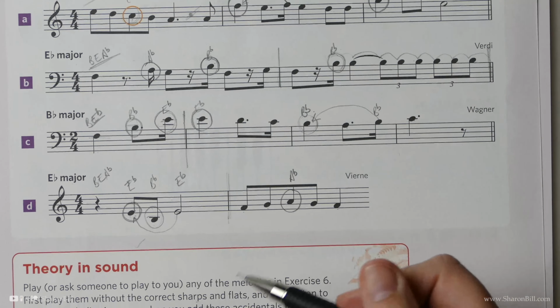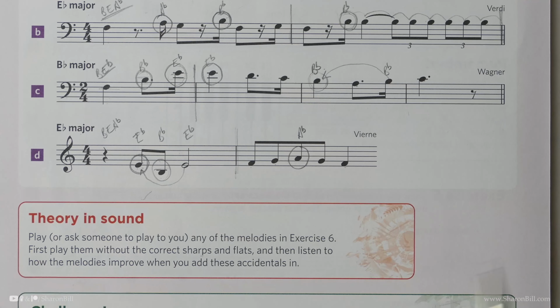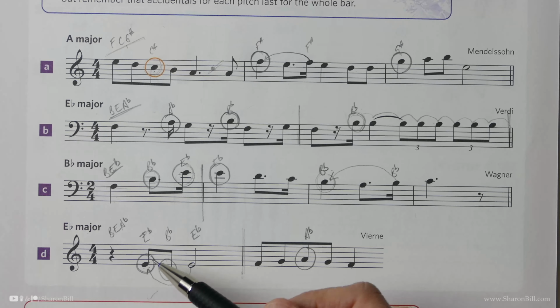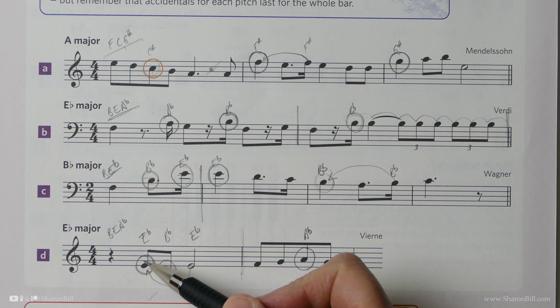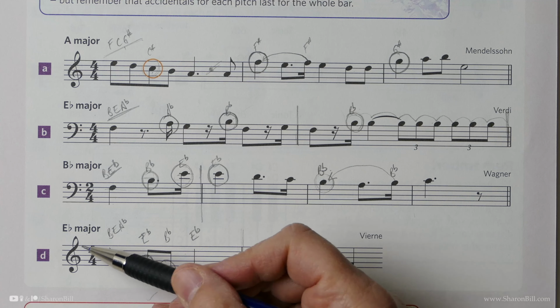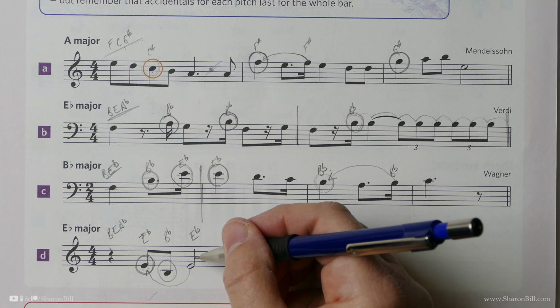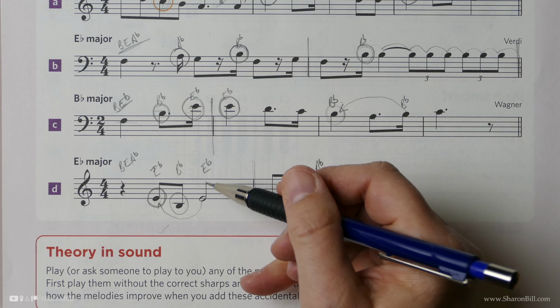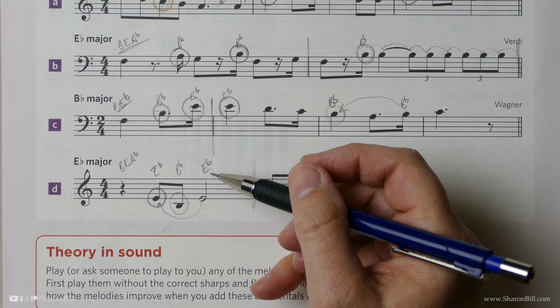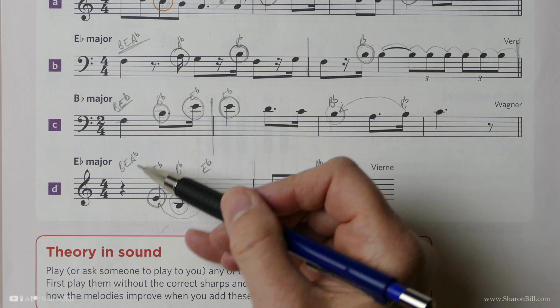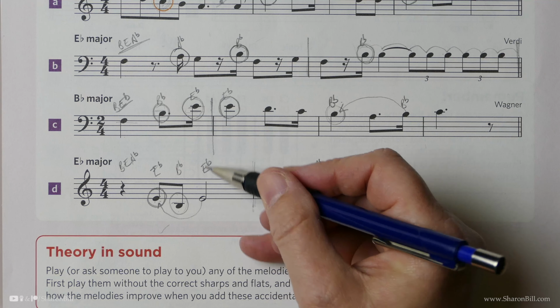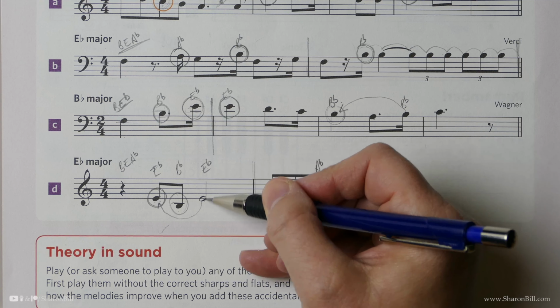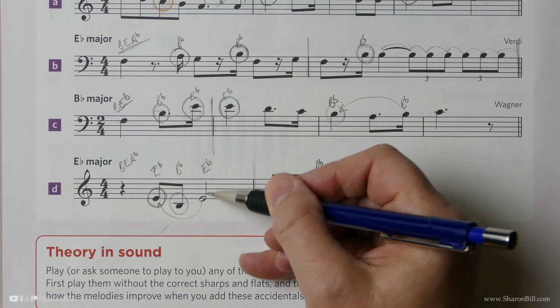And it's interesting, this theory and sound little box here. If you play these without the correct accidentals or key signature, it's quite shocking how terrible they sound. And it's even worse if perhaps, oh well, is it even worse? I just think it really is quite awful. If you play it mostly with your key signature and then you forget the odd flat, it just sounds so stridently awful.